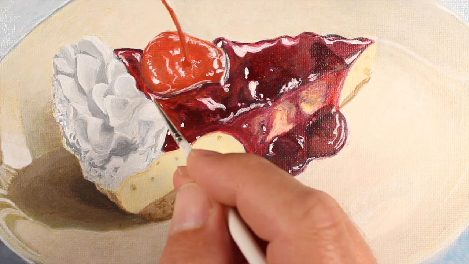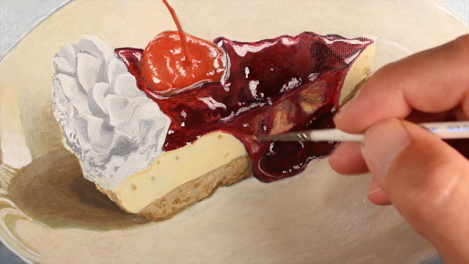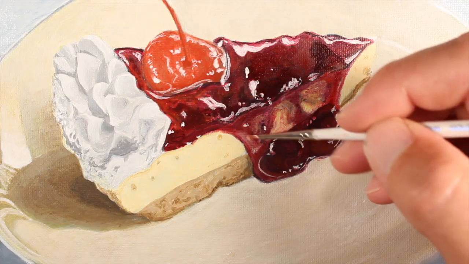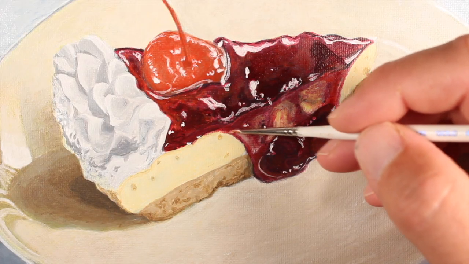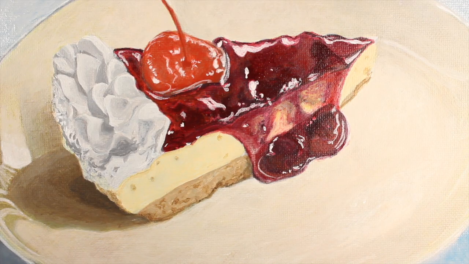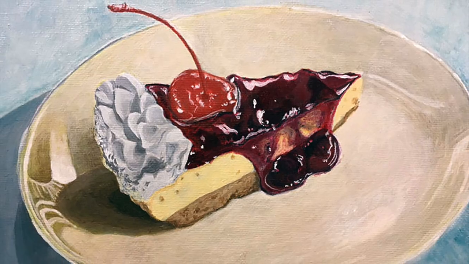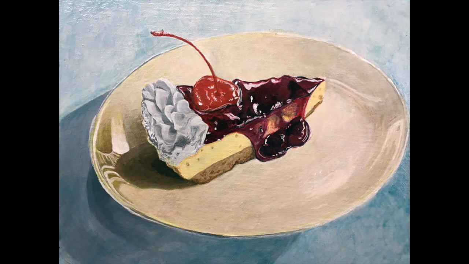Now, this has been a very basic demonstration of indirect painting, creating an underpainting and then layering colored glazes on top. Many layers of glaze can be applied if you so desire to any subject that you choose to paint. But for now, we'll call this piece finished. I hope that you found this lesson helpful, and I wish you the very best in your painting adventures.